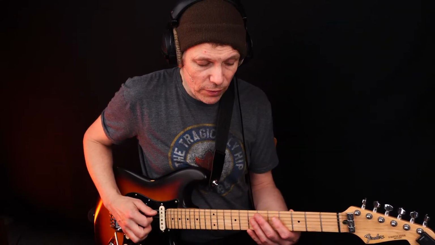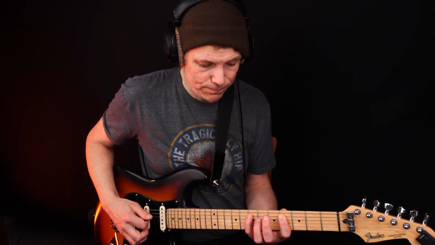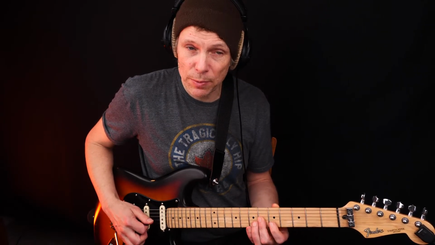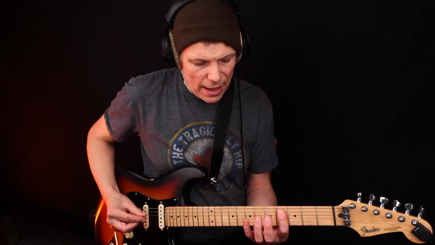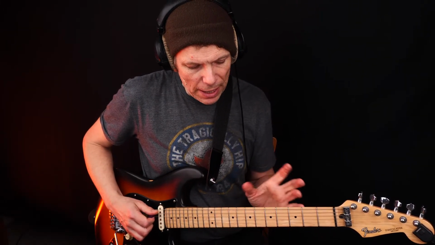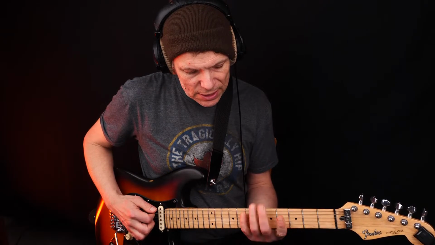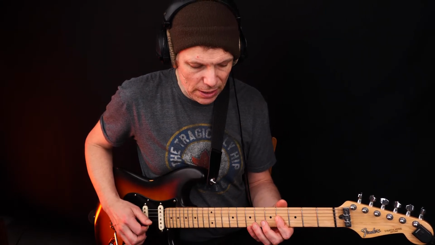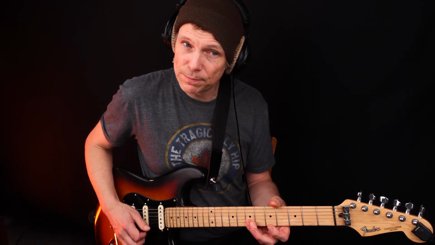So we have the C sharp diminished: C sharp, E, G, C sharp, E, G. This is kind of where I would play it. And then for the B minor, in this case, we'll use the G-shaped position. So we have B, D, F sharp, B, D, F sharp, B.